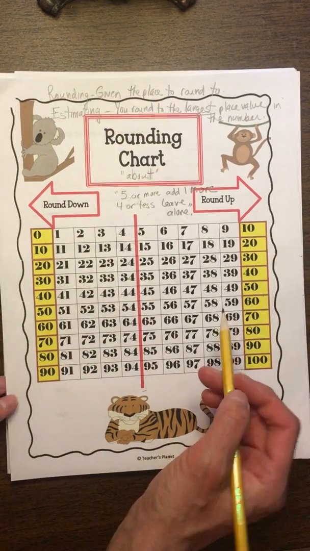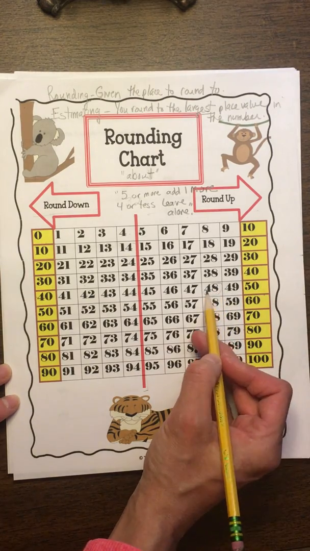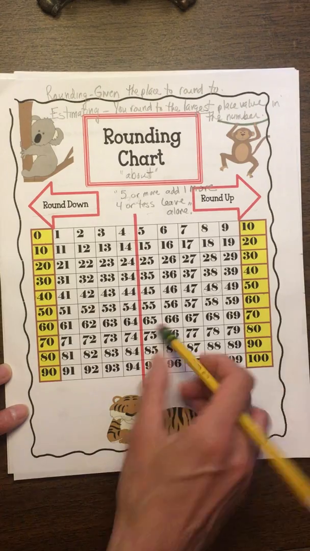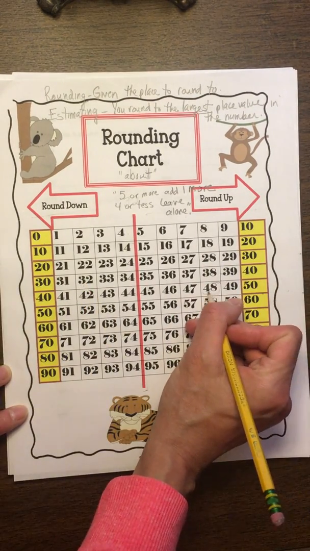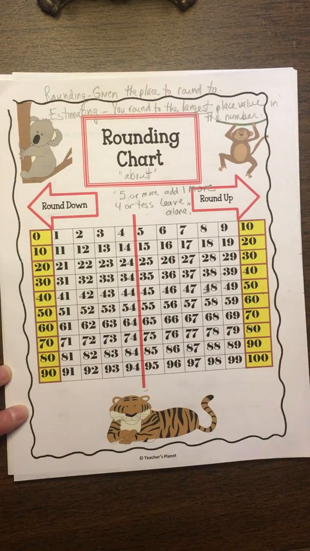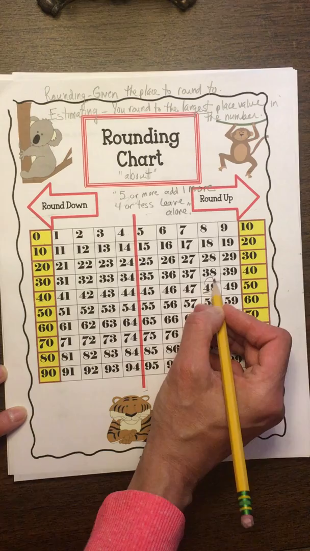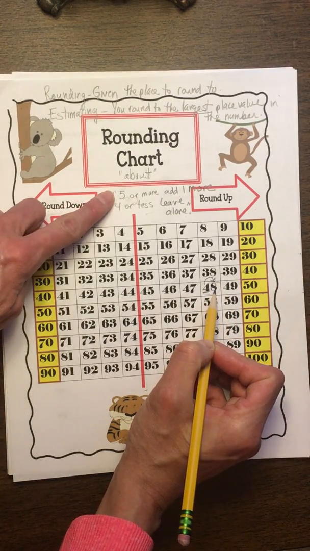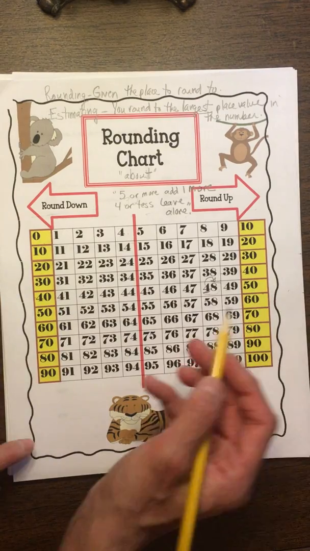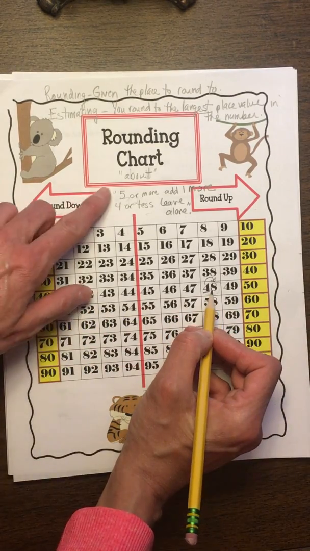So for example, if we look at 48, you have to know what you're rounding to. Say you want to round to the nearest 10. So we're going to look at the tens place. When you round to the tens place, you look next door, one place to the right. That is the digit that's going to tell you either 5 or more and I go up, or 4 or less and I go down. That's an 8, so that's 5 or more.